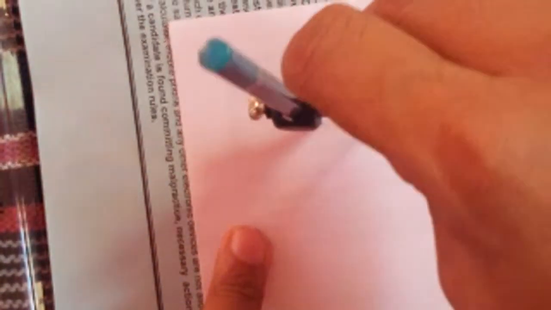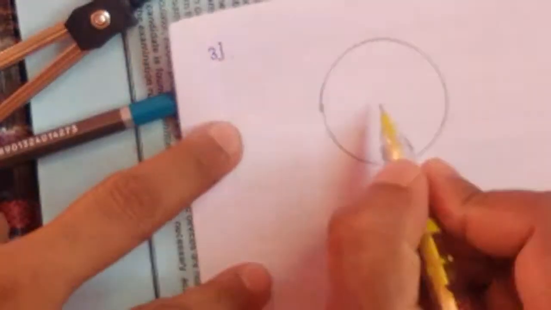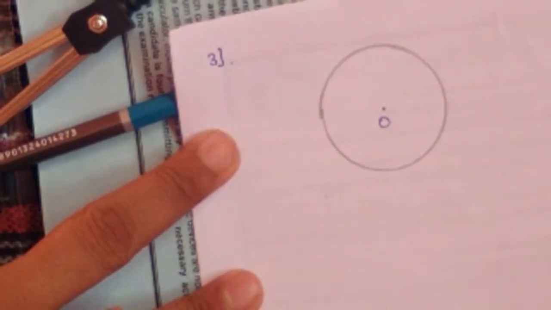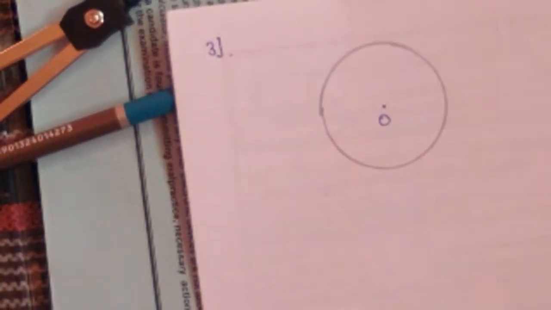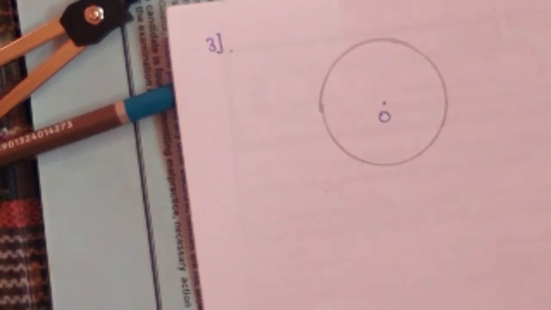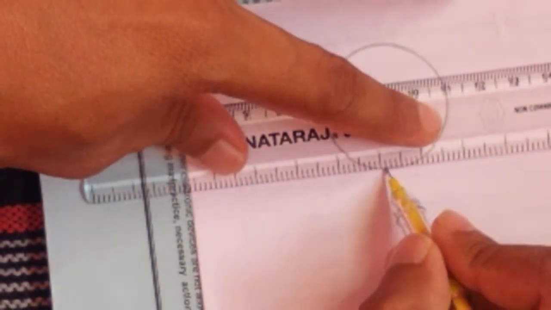A tangent PQ at a point P of a circle. First I will draw one circle. I will call this point, that is center, as O, and they ask a tangent PQ at a point P. I will draw one tangent to this circle.